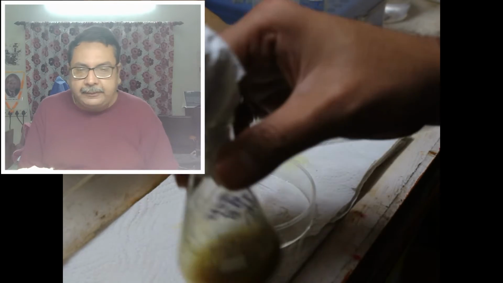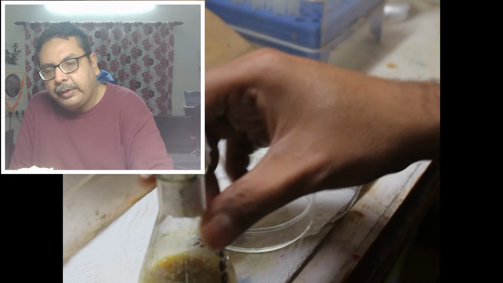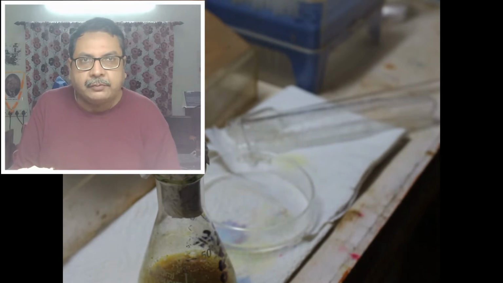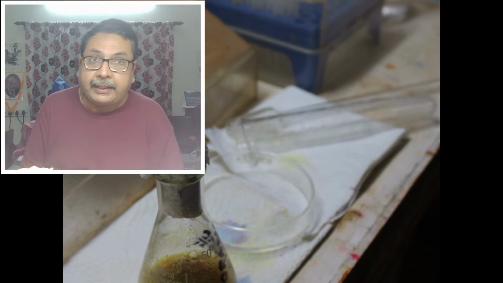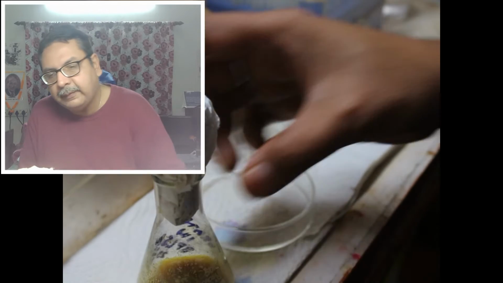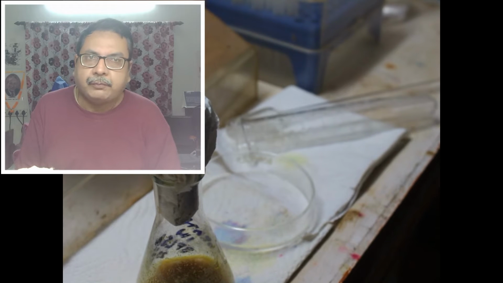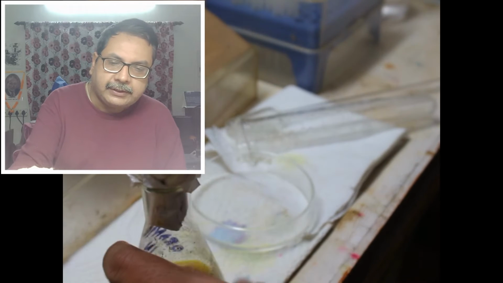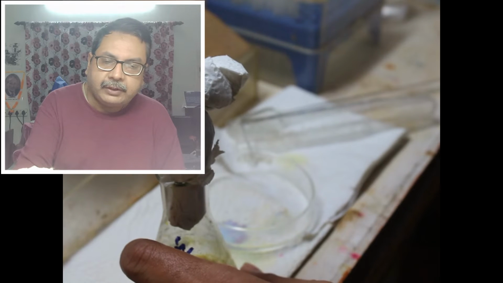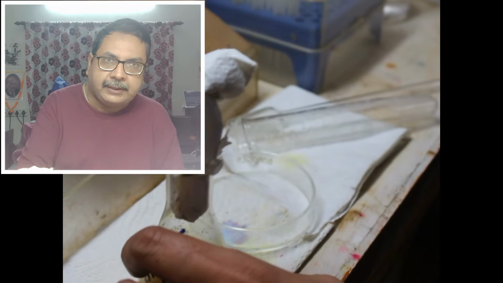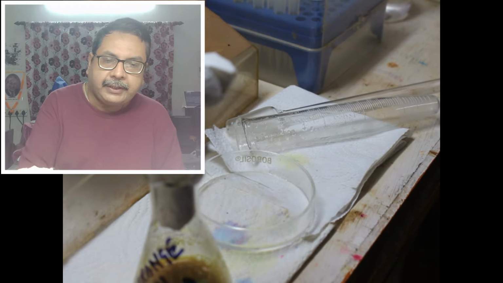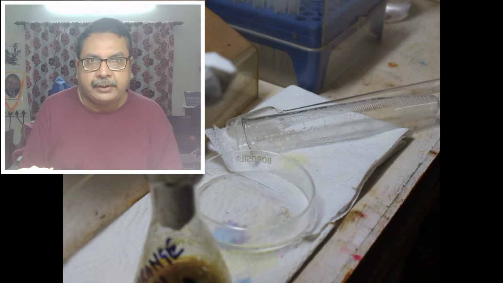Now we are going to observe this fungus under the microscope and see what kind of fungus it is. But it is not possible at this moment, because this is a very big mold. If we pour this whole thing into a petri dish and put it under the 400 microscope, we won't be able to see anything, because the whole thing will become dark and nothing will be visible.